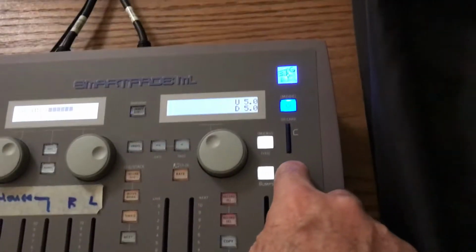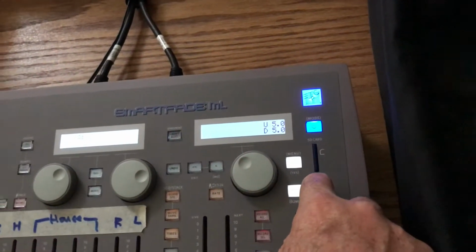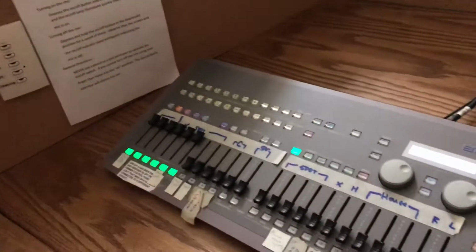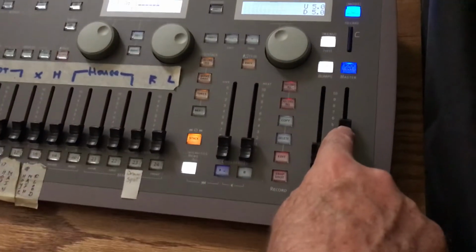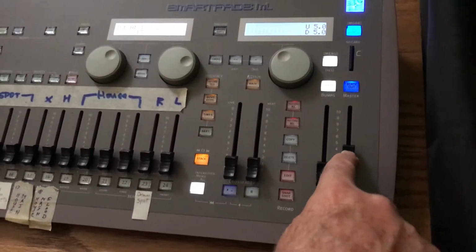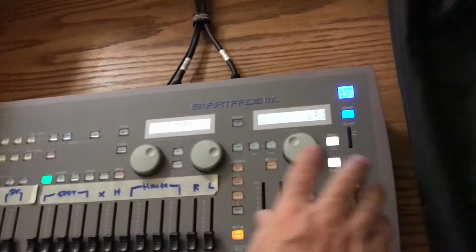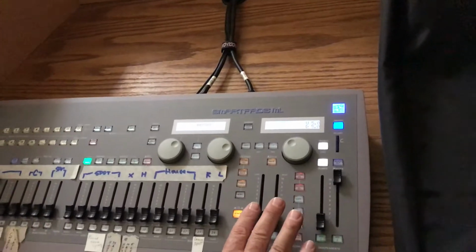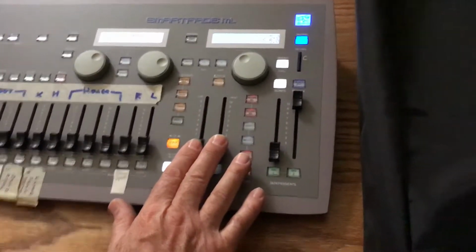Now this has to be up, and if I push the blackout button, it blacks everything out. Or if I take these, which are at full intensity right now, and take this down, they all go down, because it's overriding. That's the override on the thing. This one you don't really use.